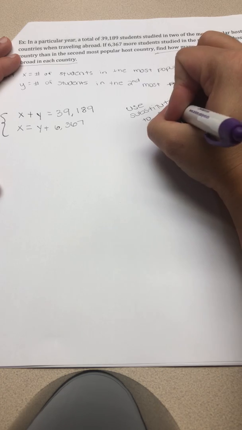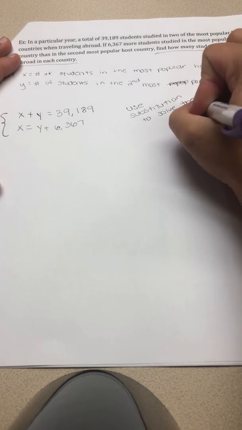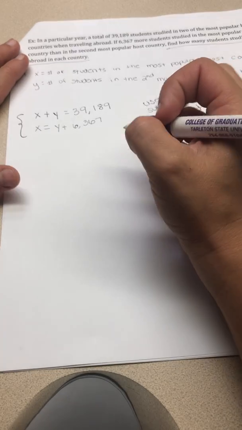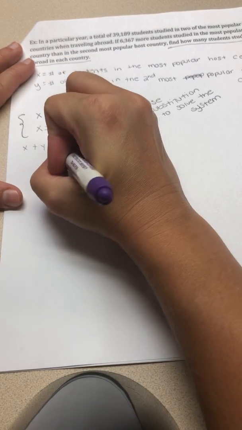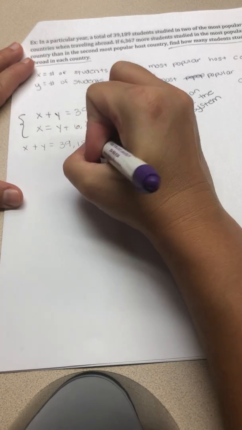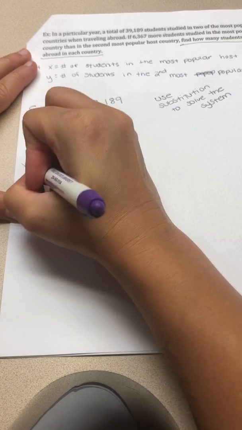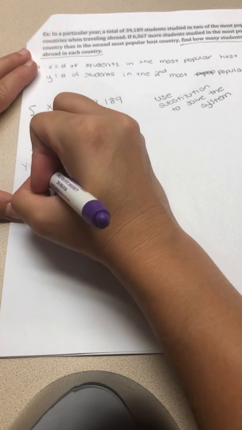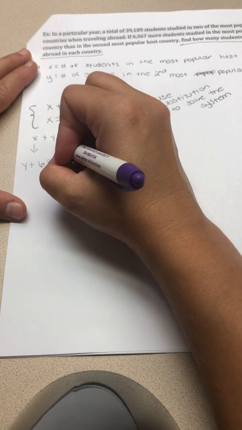To solve the system, we have x plus y equals 39,189. We know that x is the same thing as saying however many is in y plus 6,367.